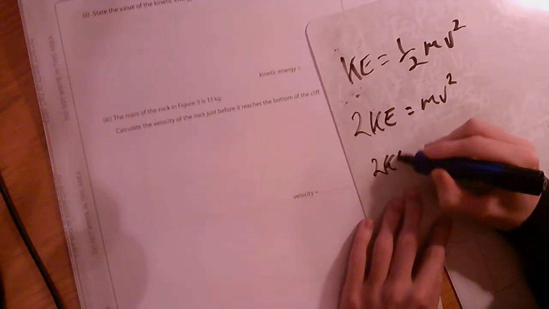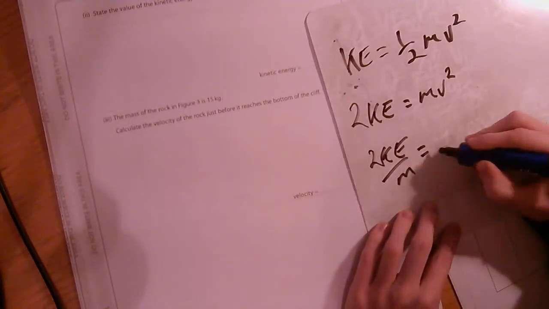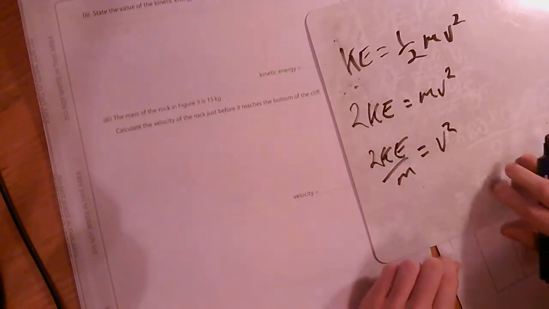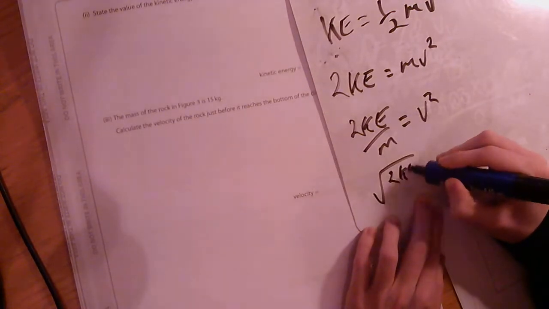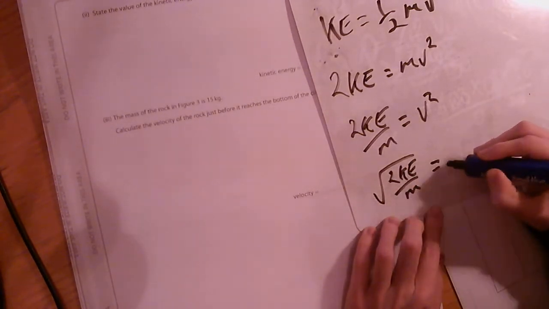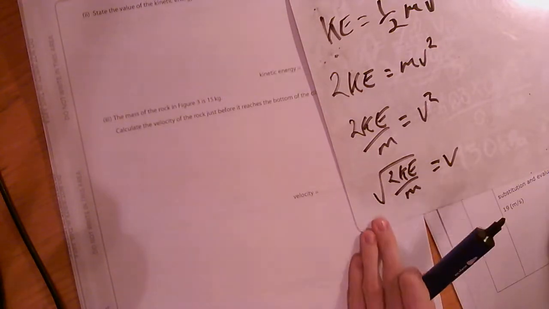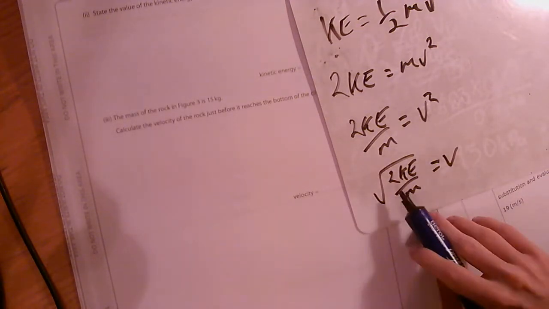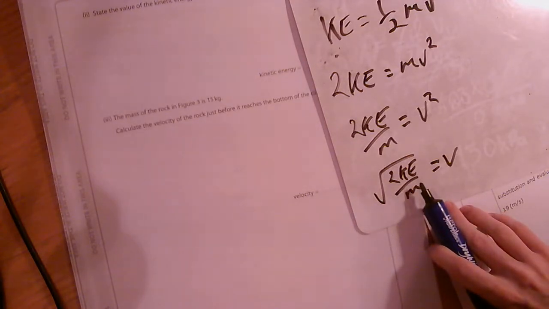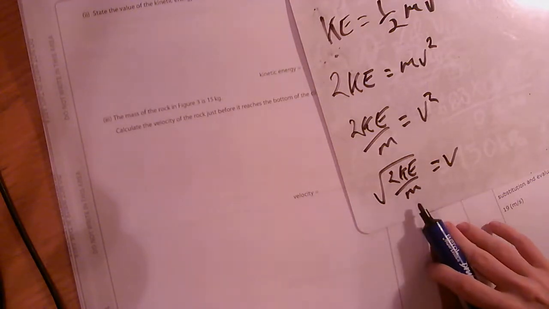We'll end up with 2KE over m is equal to v squared. And that simply means, of course, that to get v we just need to square root the whole thing. Root of 2KE over m is equal to v. There we are. So that's obviously one of the more complicated rearrangings. You can bet we've got a mark for just the rearranging at the very least. We've got to work out what v is, so you just put the numbers in. So it's going to be 2 times the kinetic energy, which was 2,700 joules, divided by the mass of 15 kilograms, square root the whole thing.